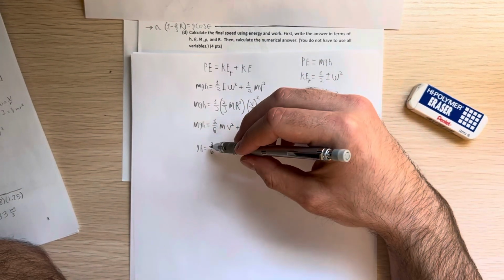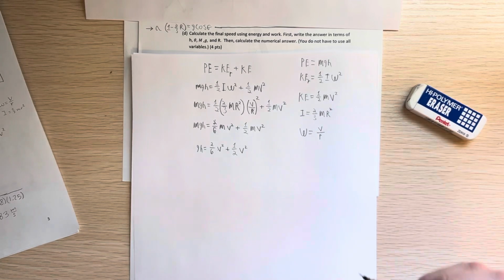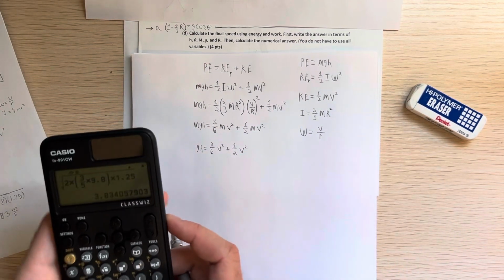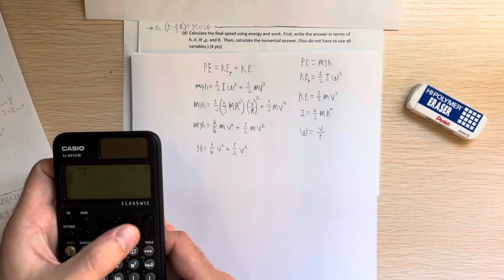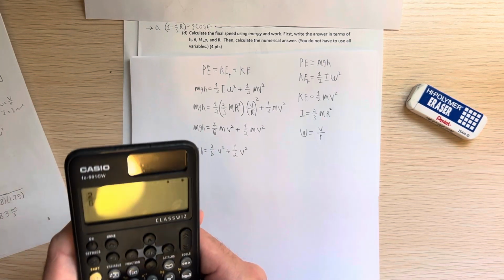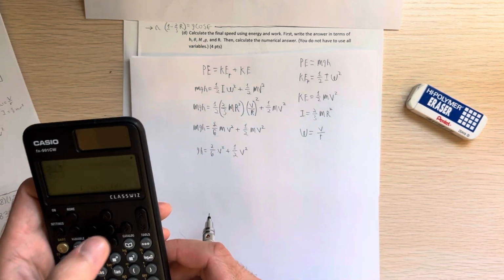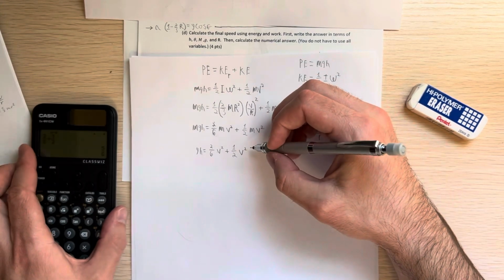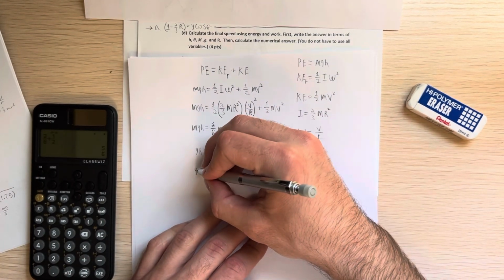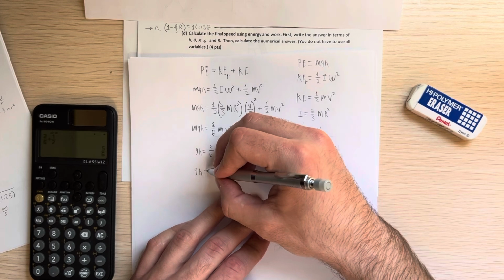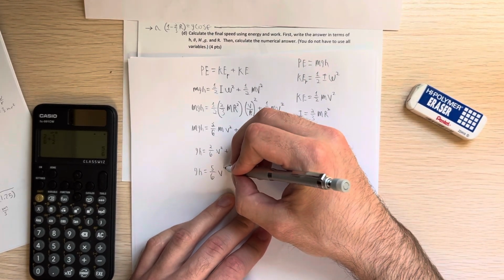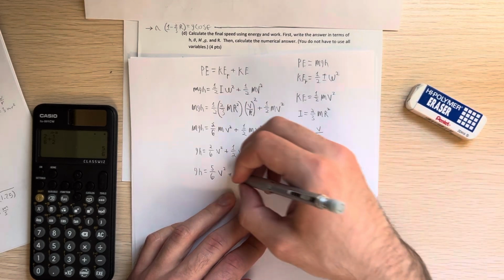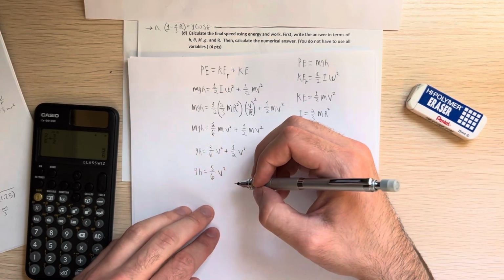So now we'll add together the fractions. We'll do it on my calculator to make this video fast and simple. That is going to give us gravity times height equals 5/6 velocity squared. Then we're going to move that over and then square root everything.